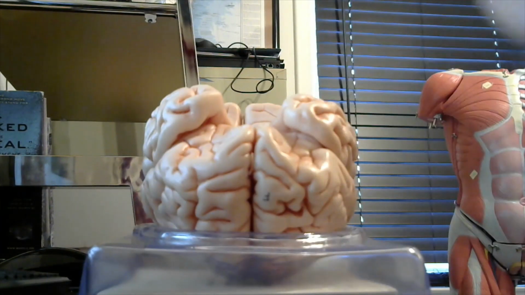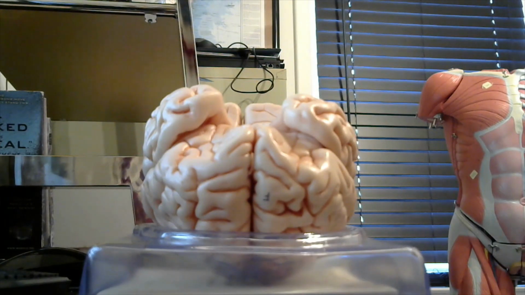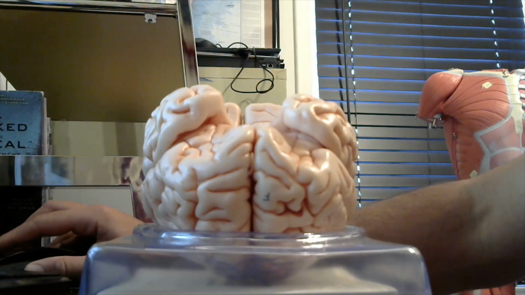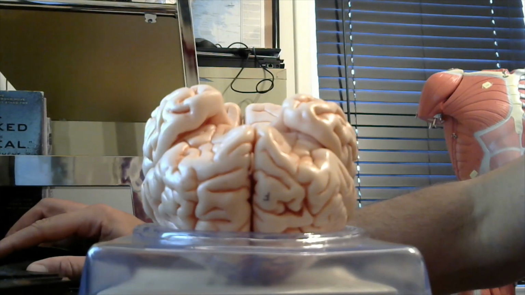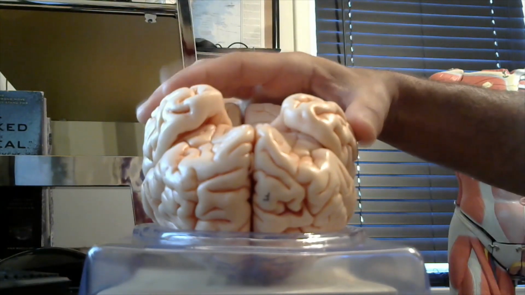So what I'm going to do is remove some lobes so that we can first talk about the first two lobes that I want to talk about, which is our frontal and parietal, and then we'll discuss the occipital lobe and then the temporal lobe, and then we're going to go over a fifth lobe called the insular lobe. It's a little bit harder to see on here.